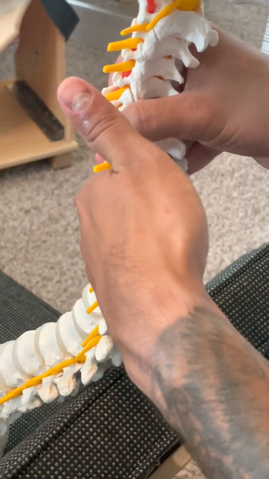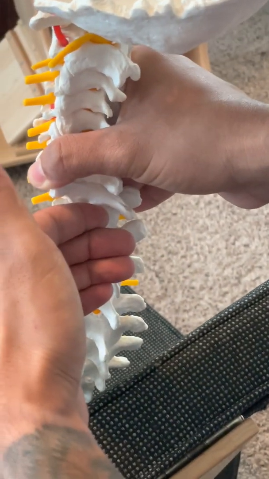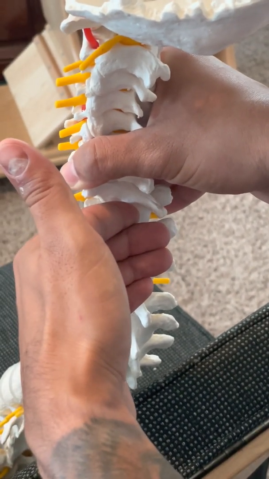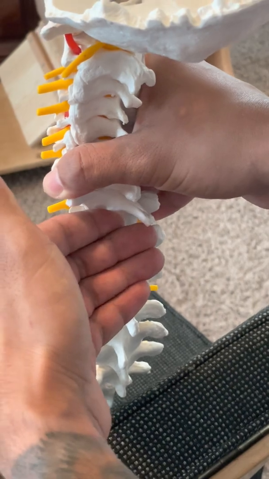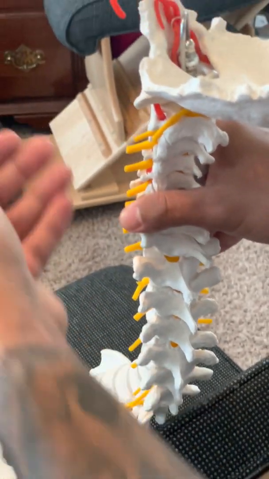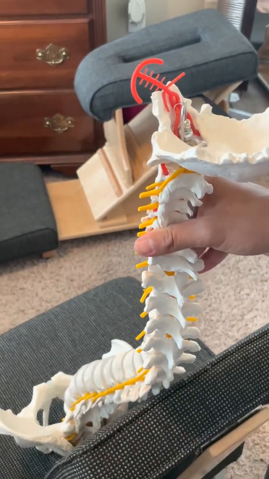For a PRI, I'm contacting the lamina, which is right there. Spinous, lamina. It's that close. Then when we would set it, we would come this way, come up and over the disc.